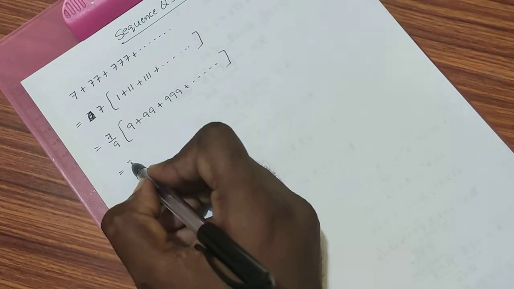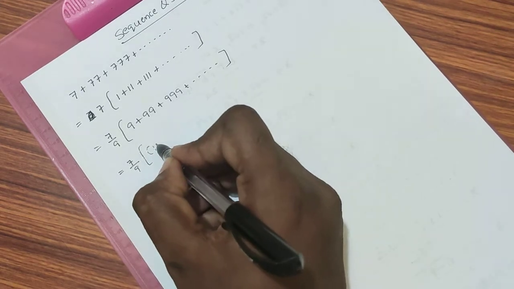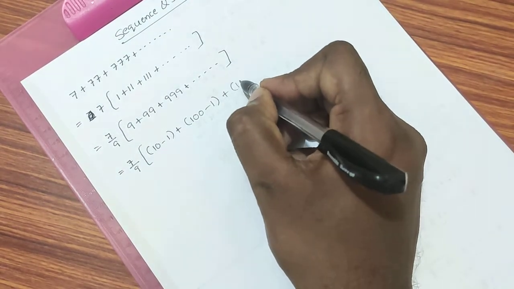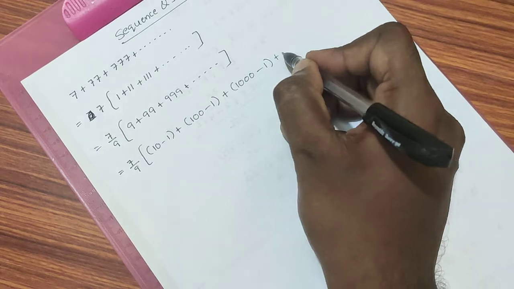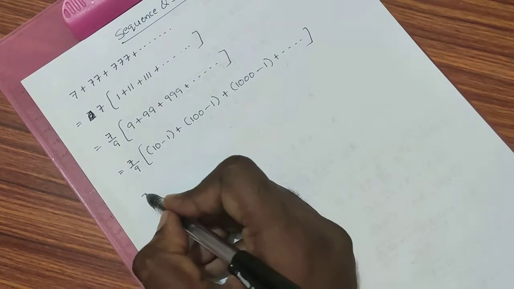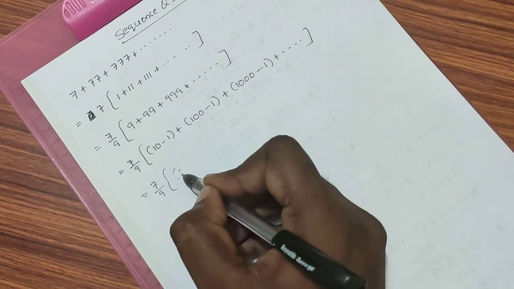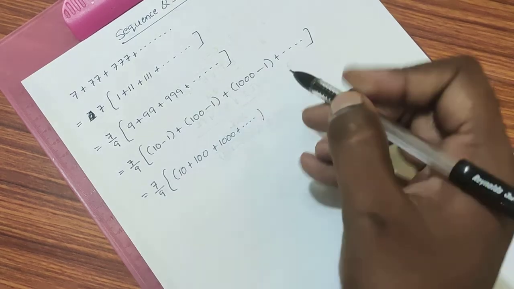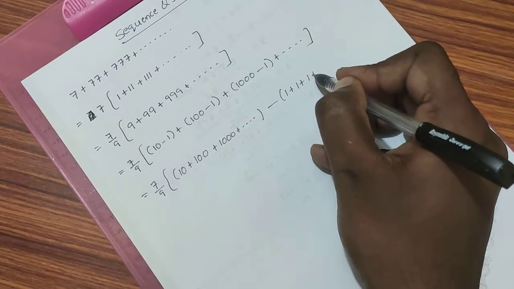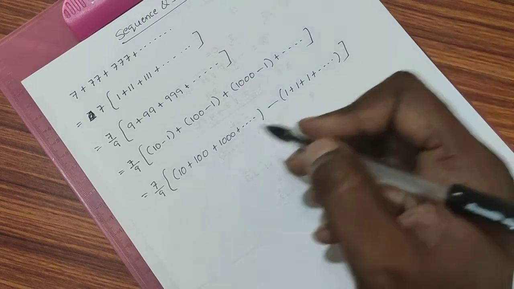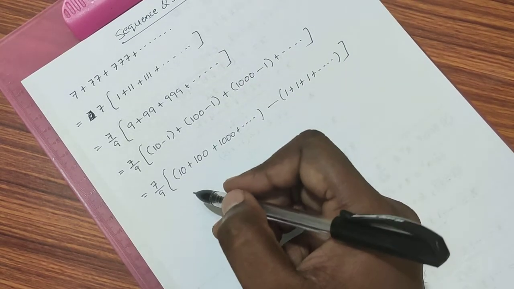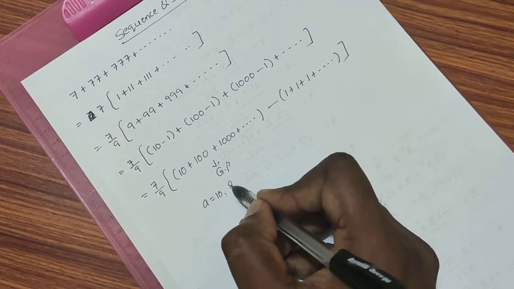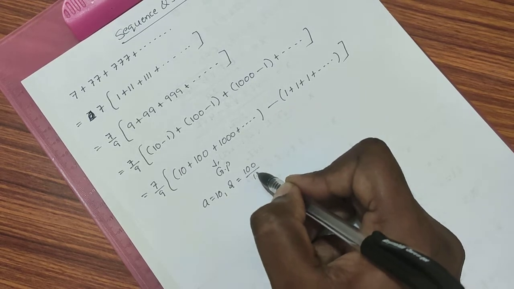This can be written as 7 by 9 into, this 9 can be written as 10 minus 1. 99 can be written as 100 minus 1. 999 can be written as 1000 minus 1 plus and so on. First you write the first values: 10, 100, 1000 plus and so on, minus the second values: 1 plus 1 plus 1 plus and so on. Here this belongs to geometric progression. In geometric progression, first term is a and r is the ratio, 100 by 10, that is 10.